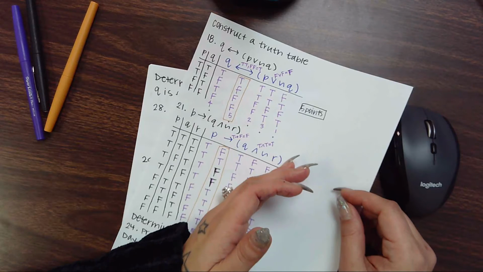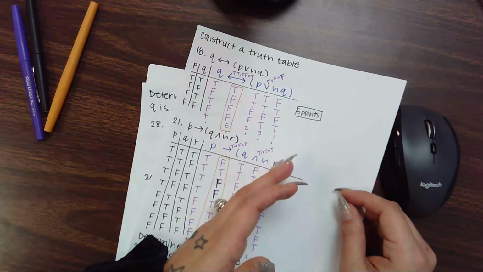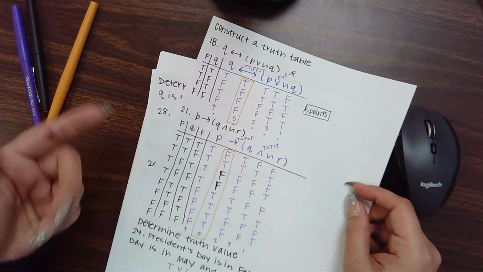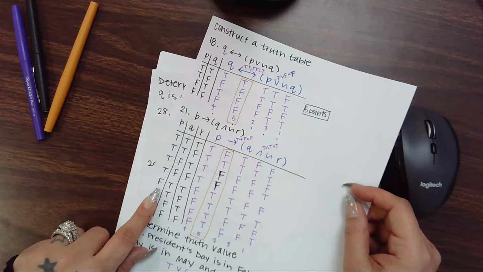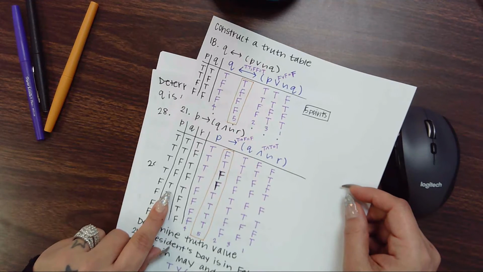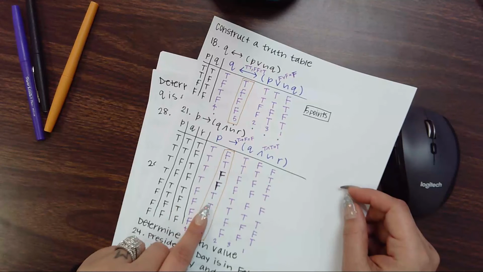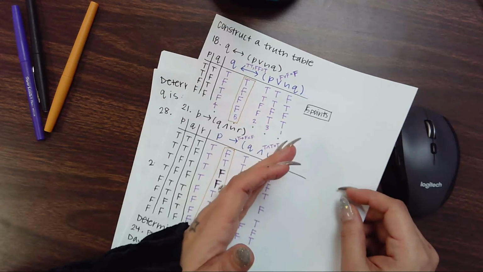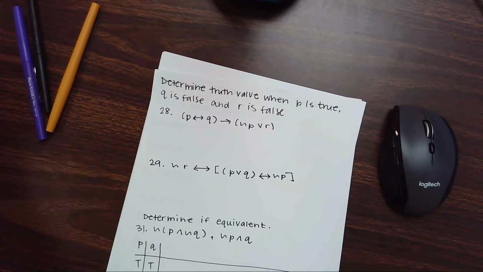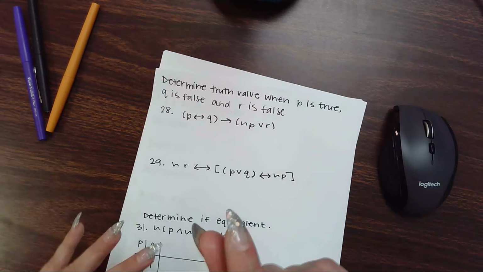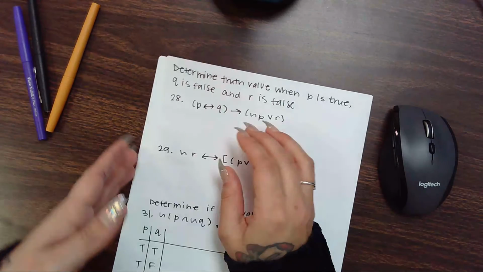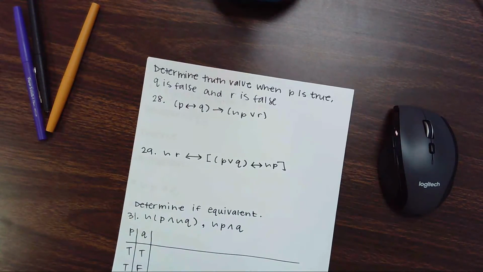So if I had you do all of this work, I could just say, tell me what the truth value is when P is false, Q is true, and R is true. And you would look and you'd say, oh, that outcome is true, right? But that's after having done all this whole work. If you're given a problem like this, it wants that one little specific value without having to do that whole table. Okay, that's why I like these. So you just have to pay attention.